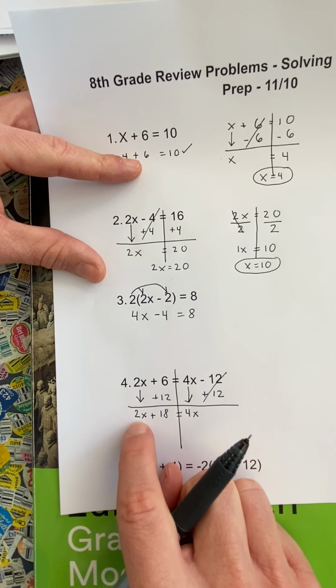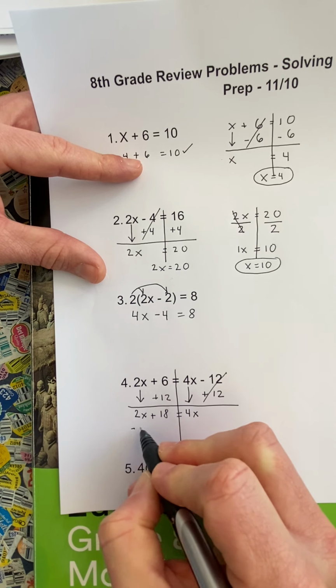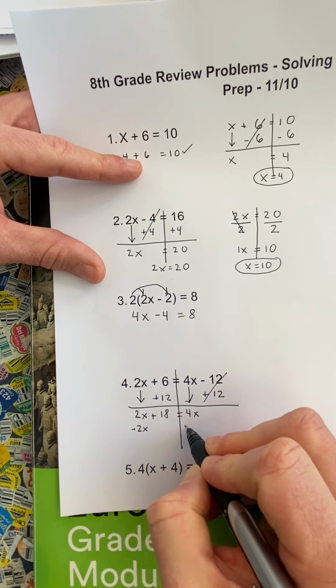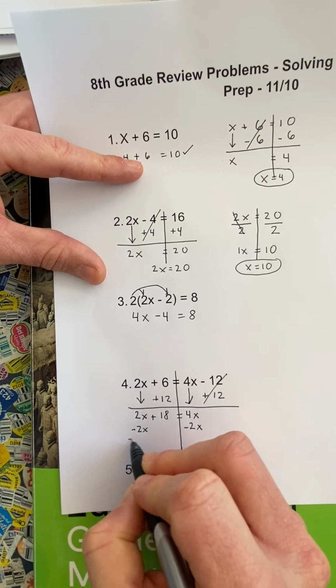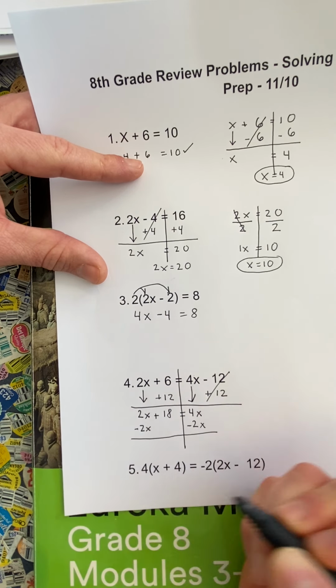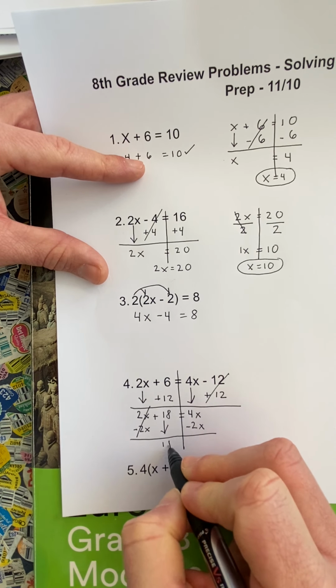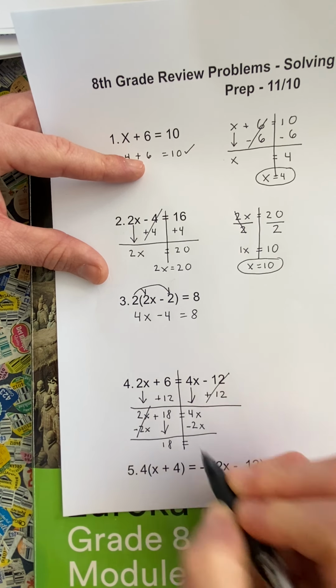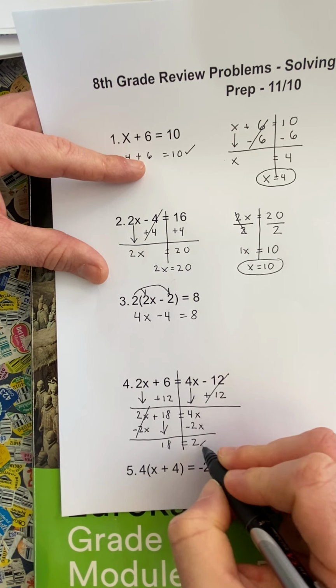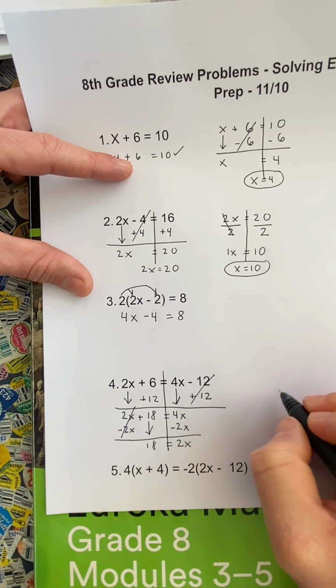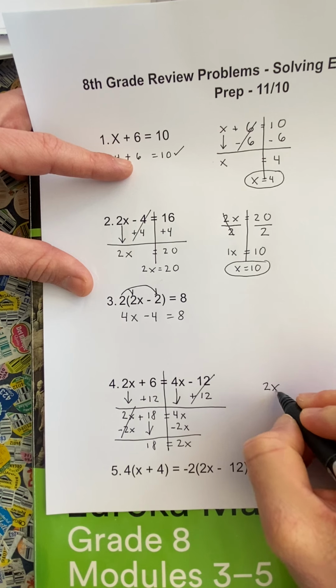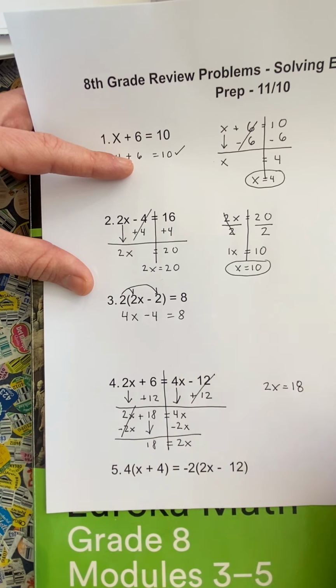So I'm gonna make a 0 pair with this positive 2x. I'm gonna minus 2x, minus 2x. 2x minus 2x makes a 0 pair. That 18 comes down. 4x minus 2x is 2x. So we've got 2x equals 18.